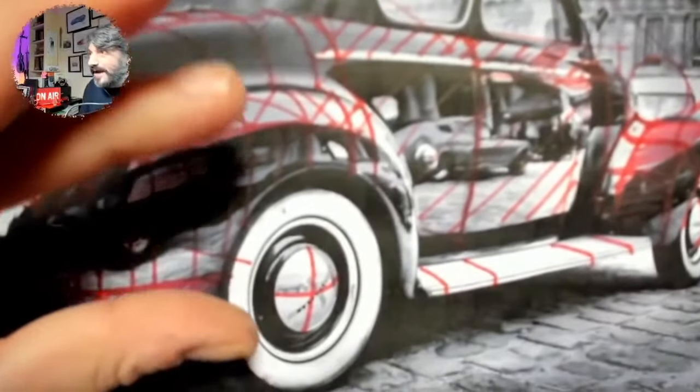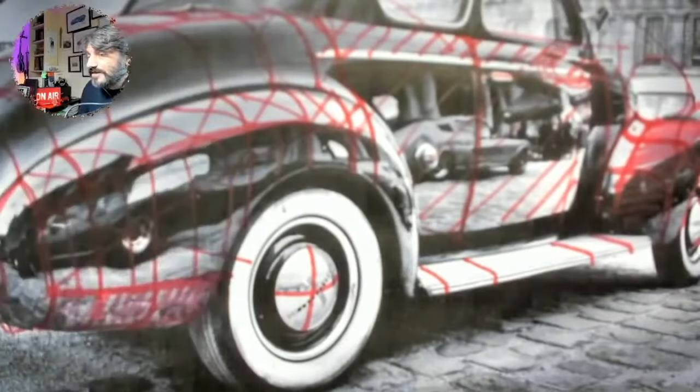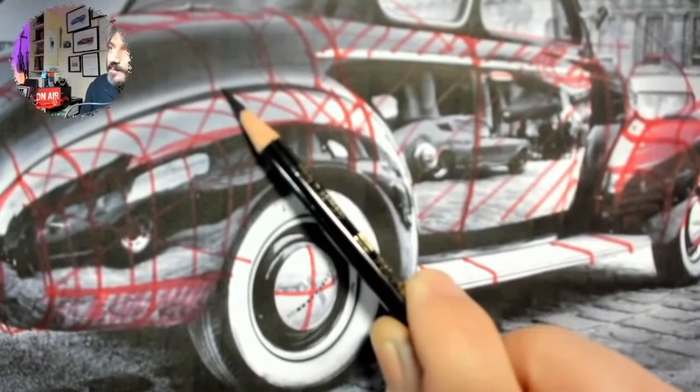But when we are in spherical areas or in cylinders that are very much curved, like here, there is a compression of that reflection, always.